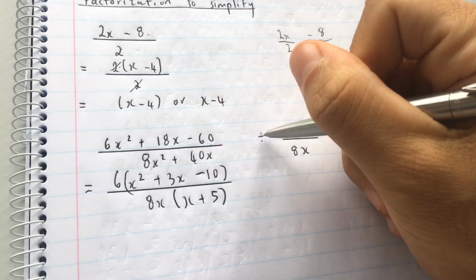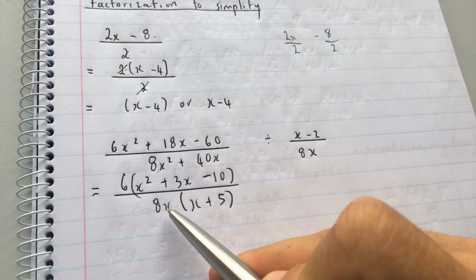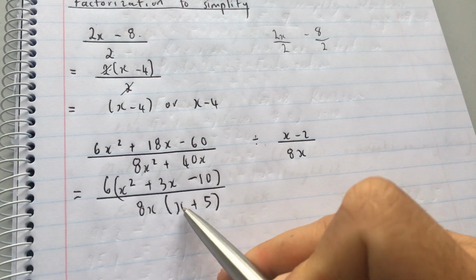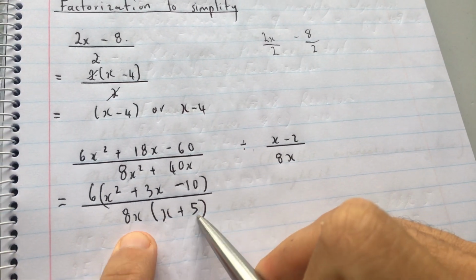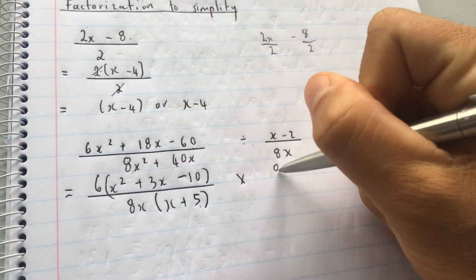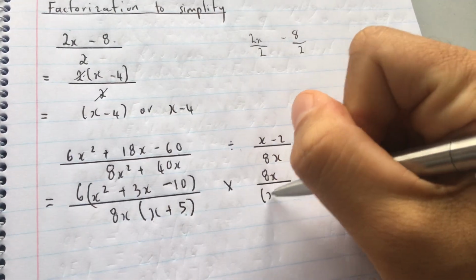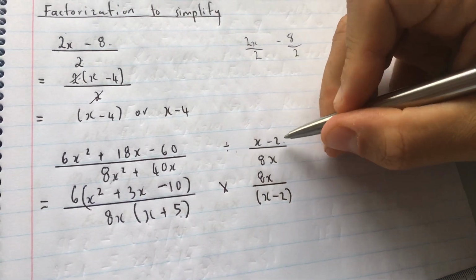Now I check myself: 8x times that gives me 8x squared, and 8x times that gives me 40x. Times, and now it's inverted, so it's 8x over x minus 2. I hope this helps the kids: put this in a bracket as well, even though it wasn't in a bracket.